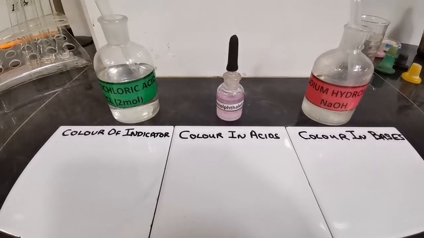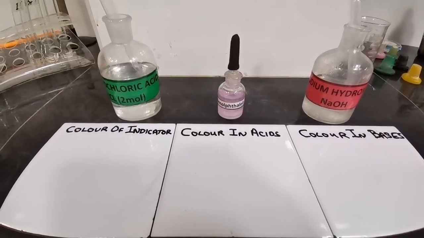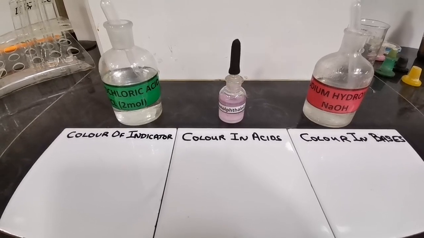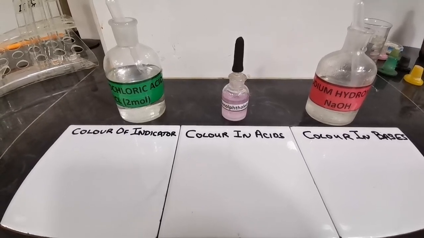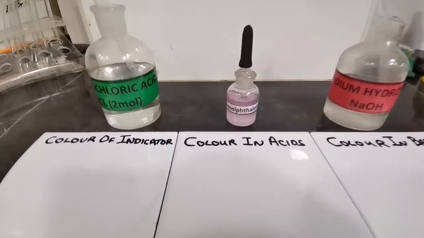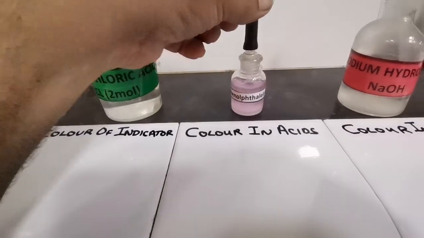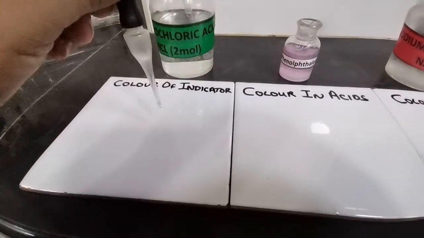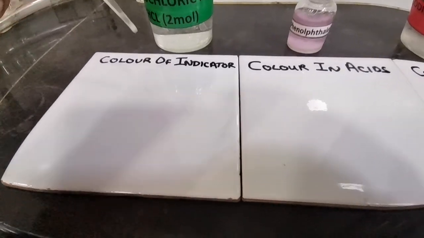Hi guys, we are going to be looking at the color of indicators themselves and the color in acids and bases. So here we have phenolphthalein. Phenolphthalein appears to be a very faint pink color indicator. The color is so faint that it is not even visible when we pour it onto a white tile.